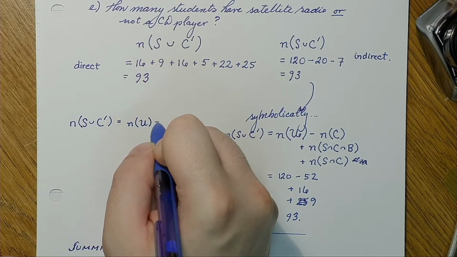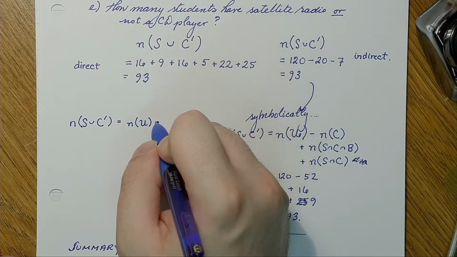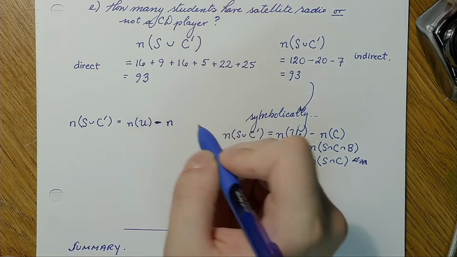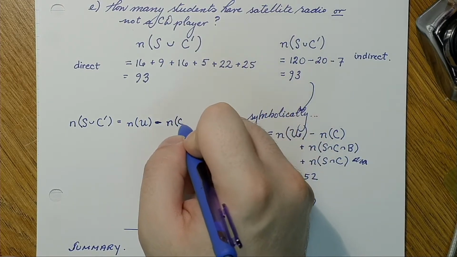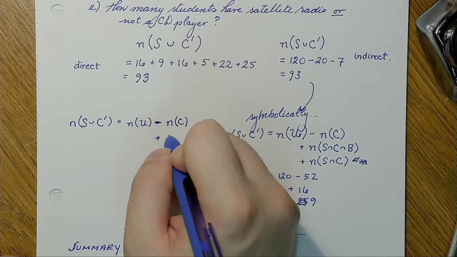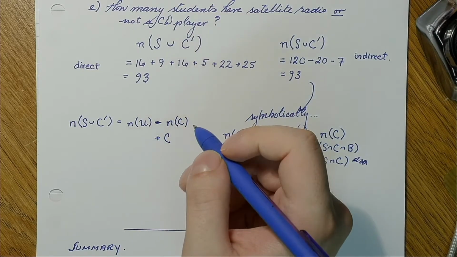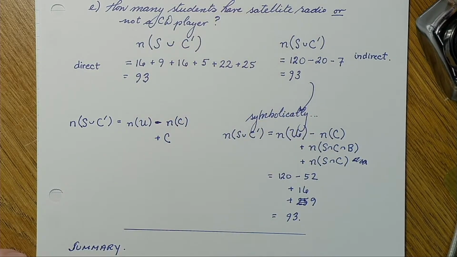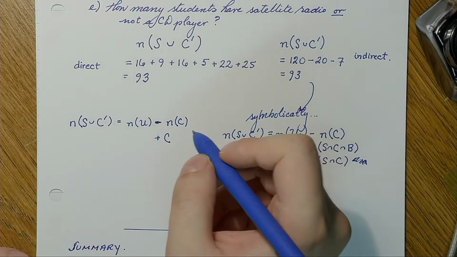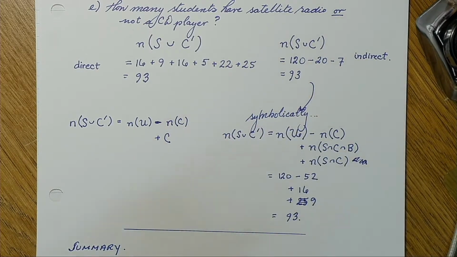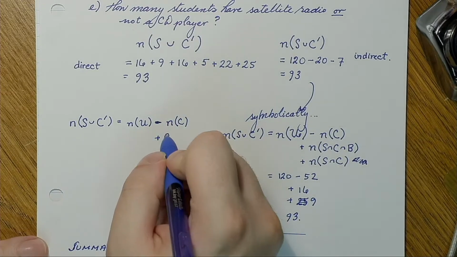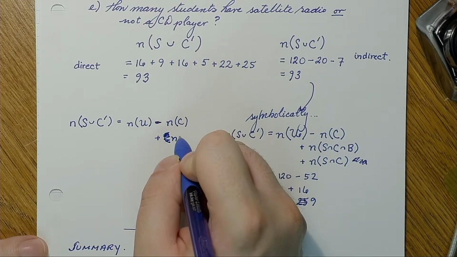The union minus, let's try what Raptor says. C plus, N.